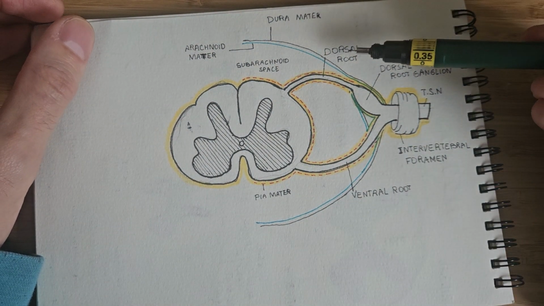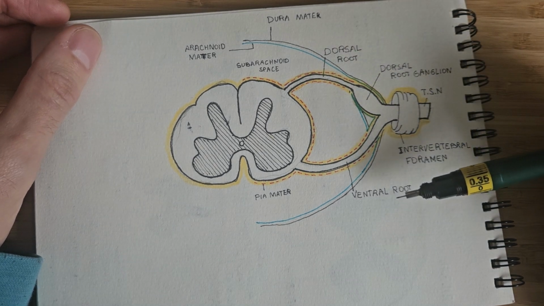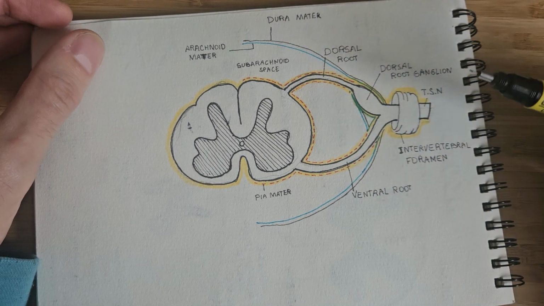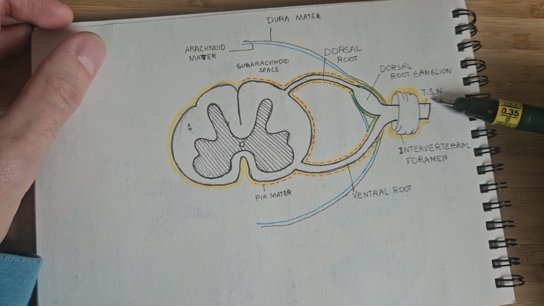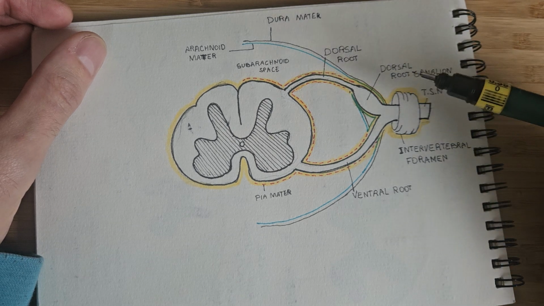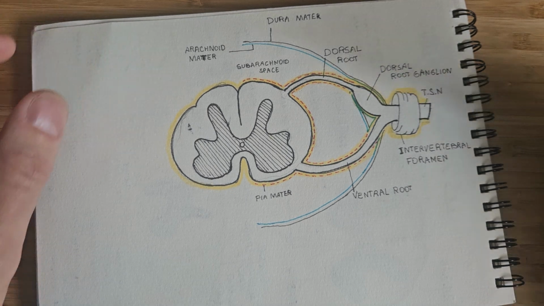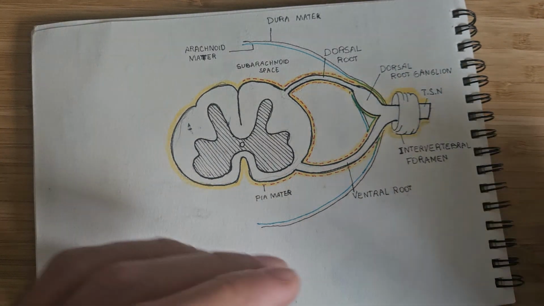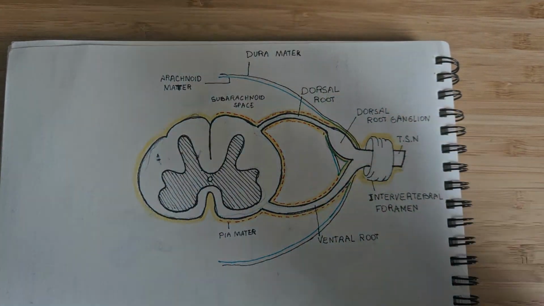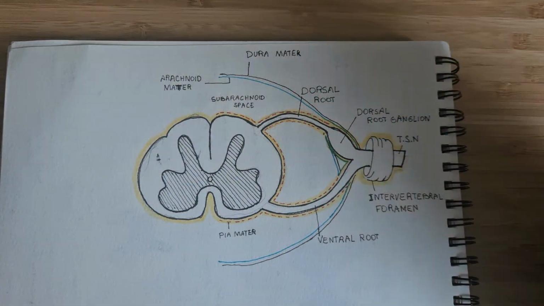Okay, dorsal root, ventral root. Okay, trunk of spinal nerve. What else? Dorsal root ganglion. So let me just keep the image here, because if you want to print this part of the video, just print it.